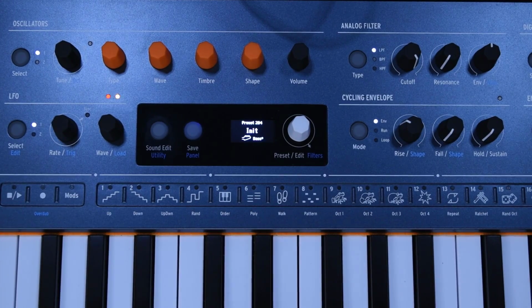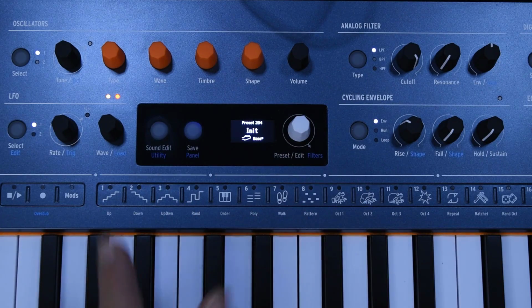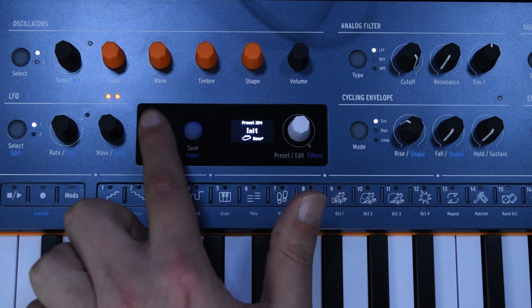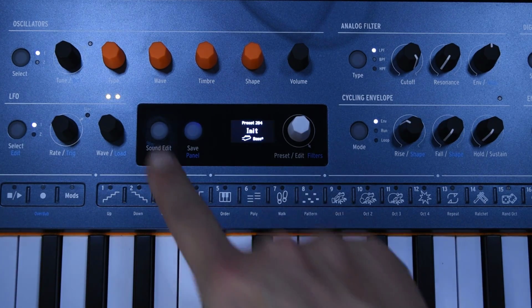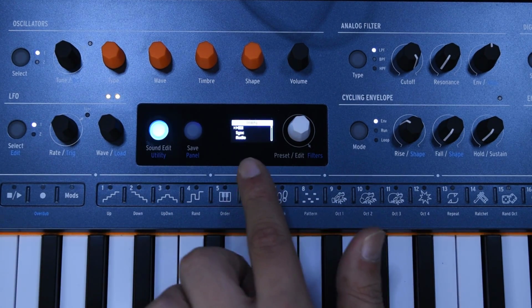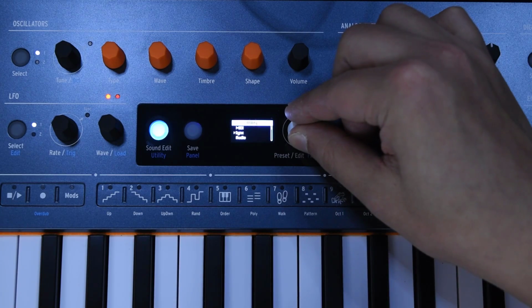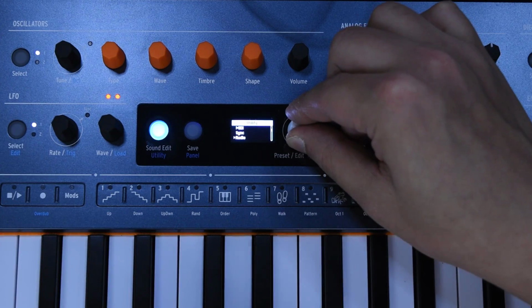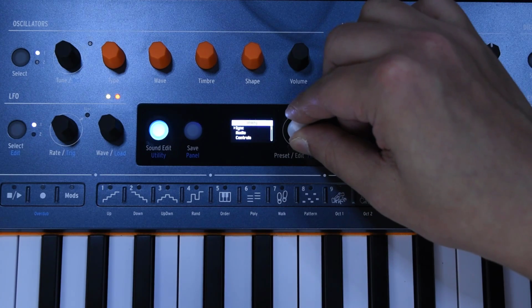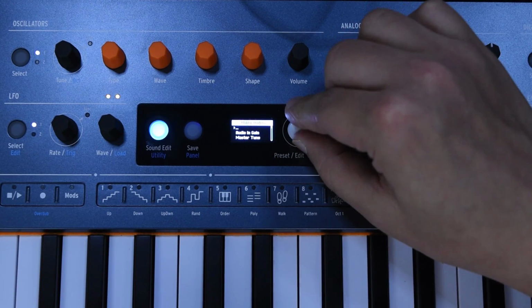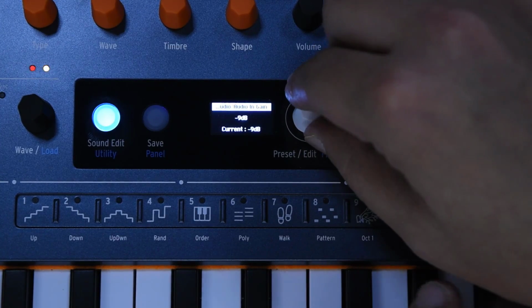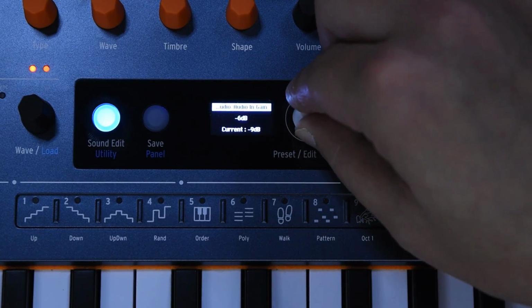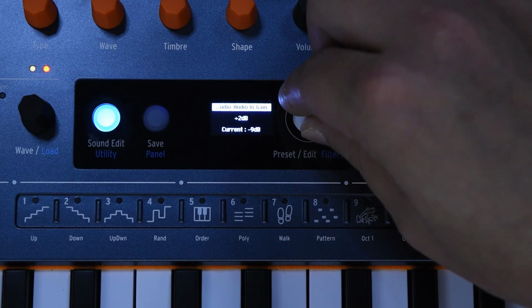Now, since it's super low, maybe we want to adjust the volume in. So you have a couple of ways of doing this. You can go to the sound edit. I'm going to hold the shift, and if I go to the sound edit, notice it says utility. So we need to scroll down until you see the one that says audio. When you go to audio, it's going to give you audio in gain. By default it is minus 9 dBs, which is way too low.